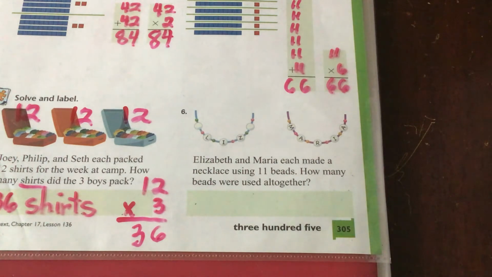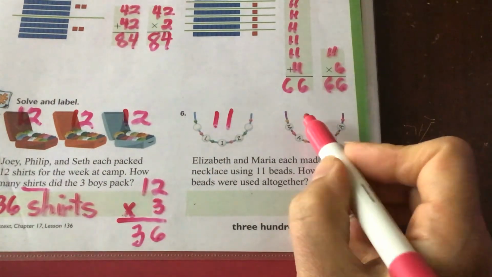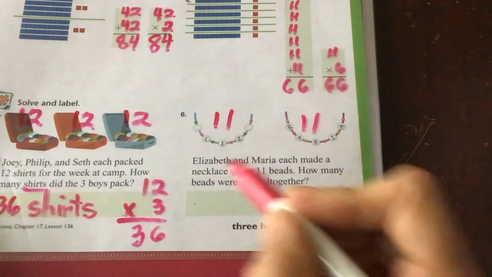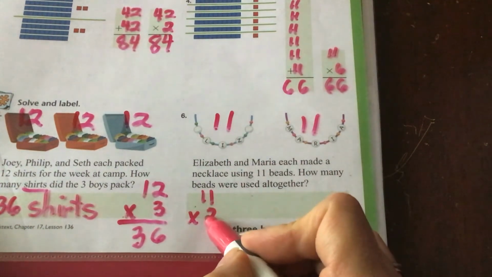One more problem, and then I'll send you off to do the back. All right, number 6, Elizabeth and Maria each made a necklace using 11 beads. How many beads were used all together? All right, so we know that we are adding or we can multiply. And since we're working on multiplication, let's multiply today instead of add. Okay, how many did Liz use? She used 11 beads. Elizabeth, she must go by Liz for short, and Maria used 11 beads. So what would be our multiplication fact? Well, I have 11, and then how many sets? 1, 2 sets. So we multiply.